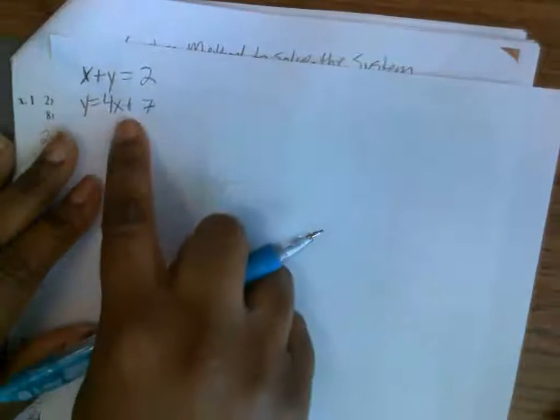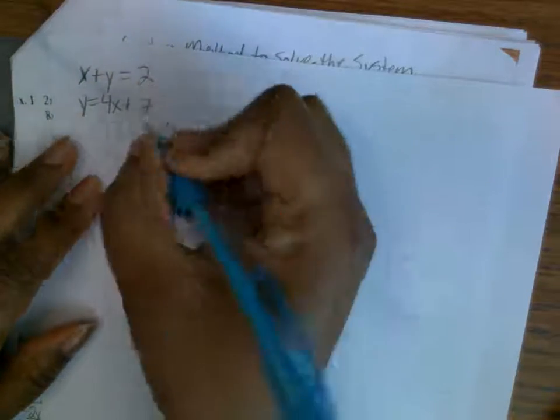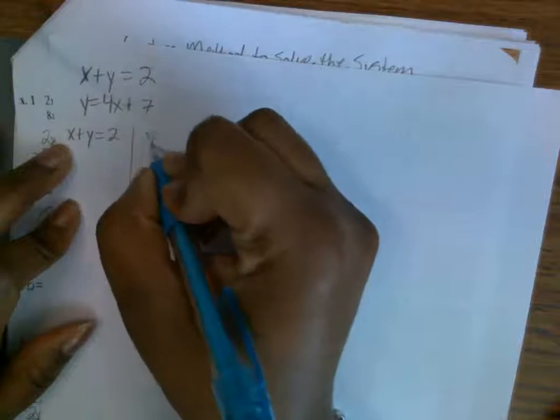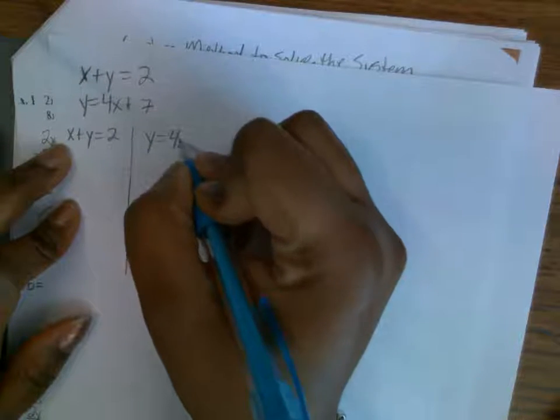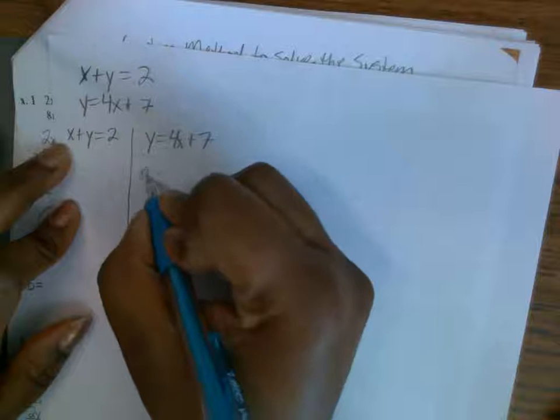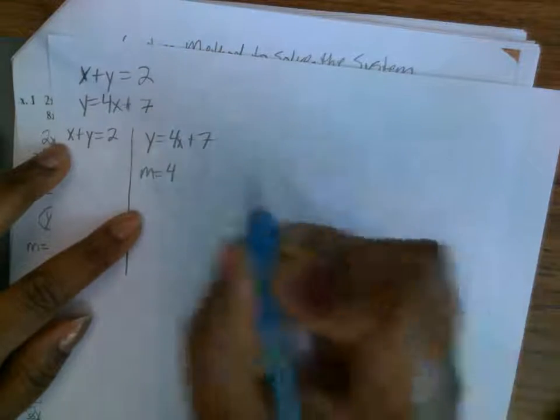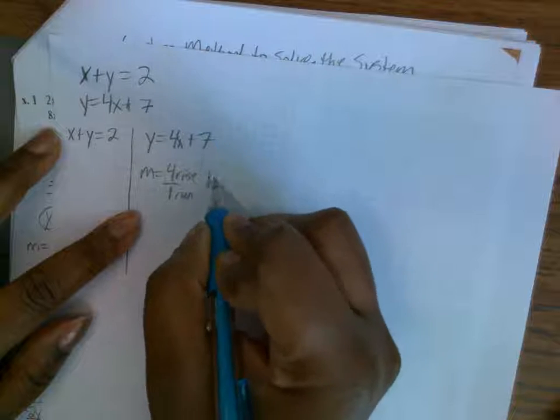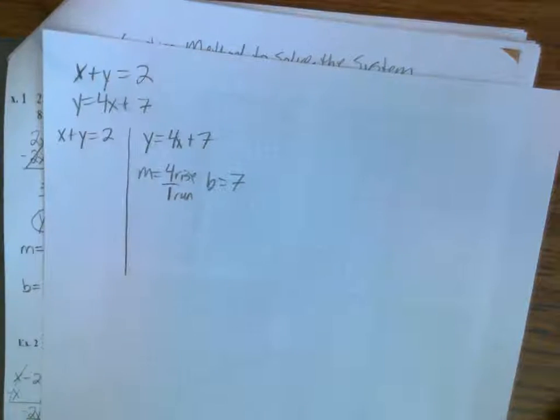This is my system. So to solve this system, I have to write both equations in slope-intercept form. Okay, one is already written. This second equation is already written in slope-intercept form. So that's less work. m here is 4. Put a 1 under it. This is my rise, this is my run. b here is 7.